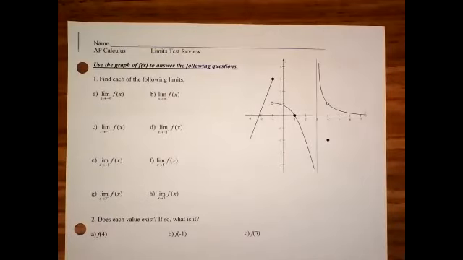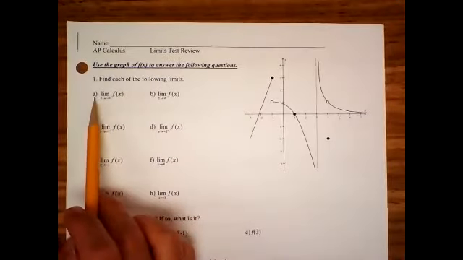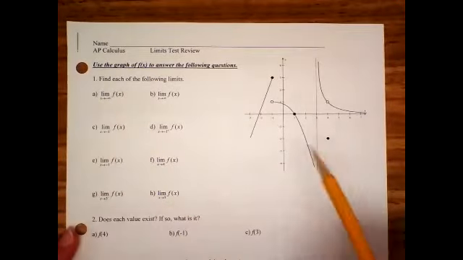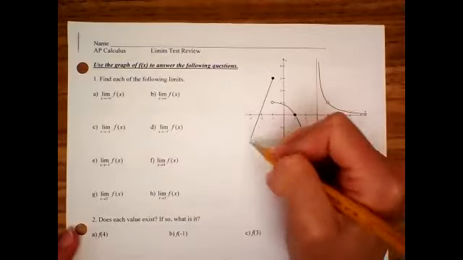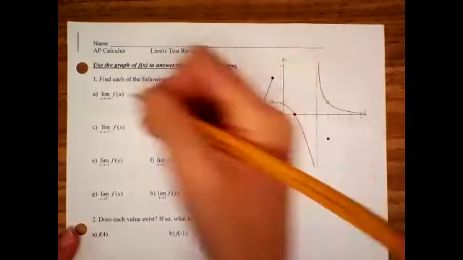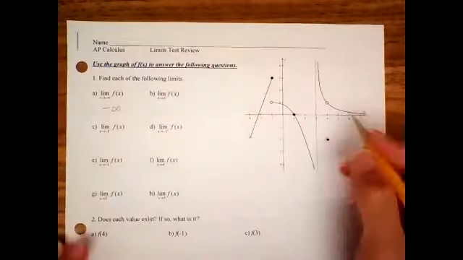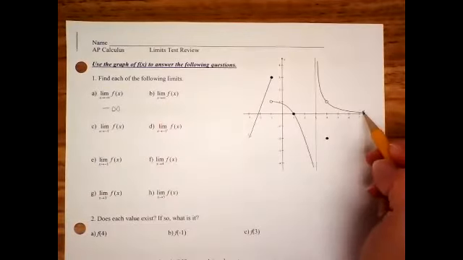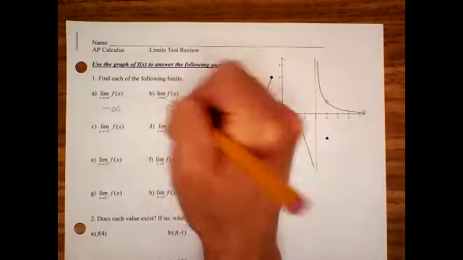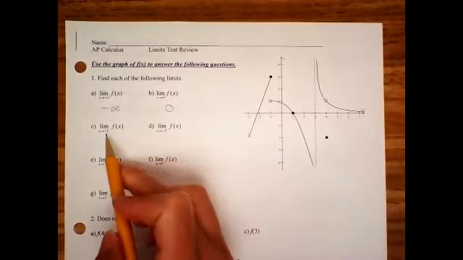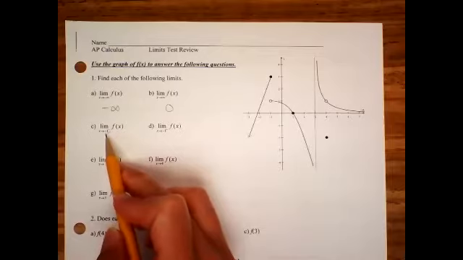Hello, this is your test review for Unit 1, and we are going to use this graph for the first few questions. So these are all just finding the limits. Letter A, limit as x goes to negative infinity. The left side of the graph is going downwards, so that would be negative infinity. Limit as x goes to positive infinity, this side of the graph is leveling off at 0, so we are headed towards 0.